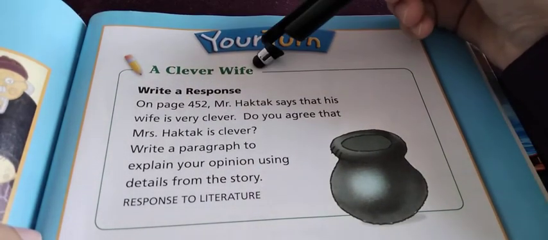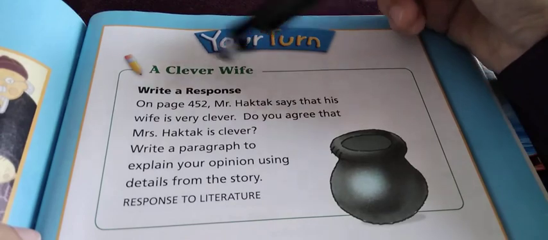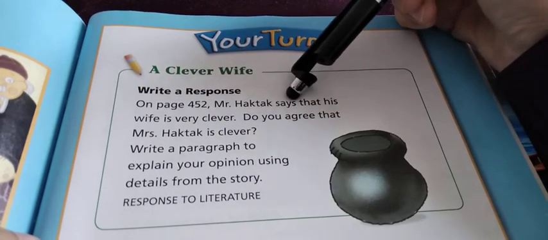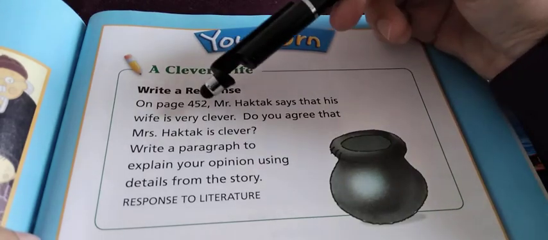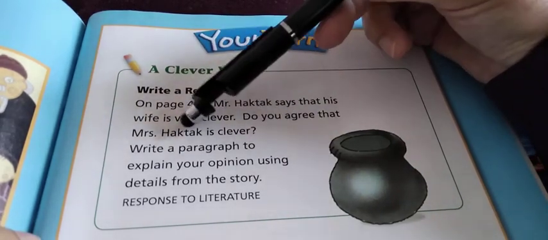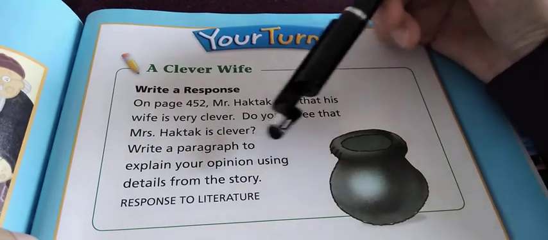It's now your turn. A clever wife. Write a response. On page 452, Mr. Hagtag says that his wife is very clever. Do you agree that Mrs. Hagtag is clever? Write a paragraph to explain your opinion using details from the story.